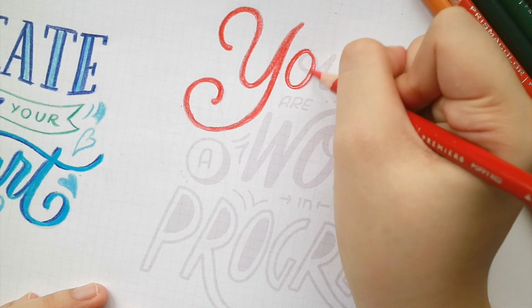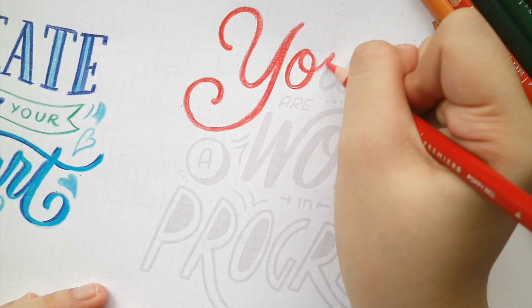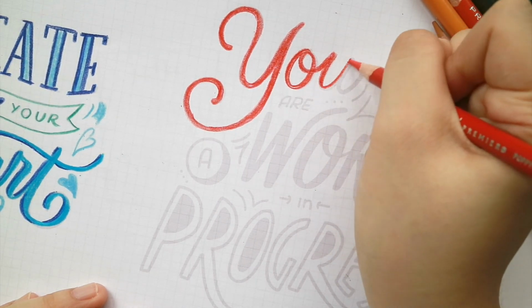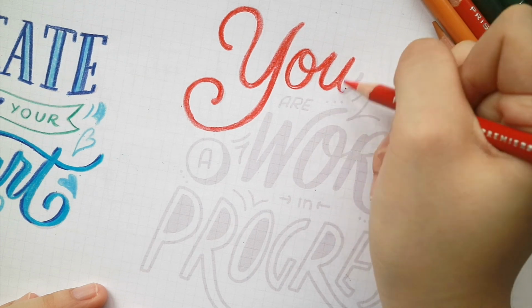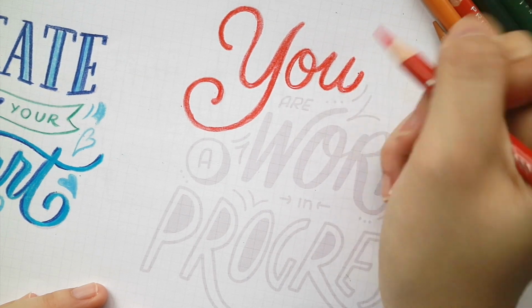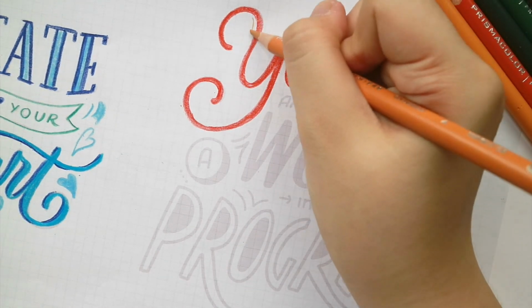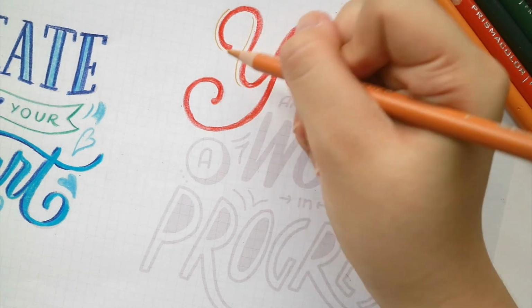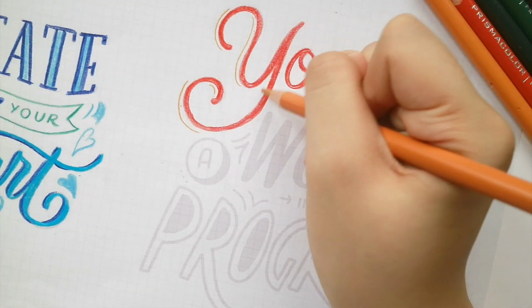So what I did was I made the Y a bit bigger, and so it sort of framed the top part of the layout, and then I am just using a very bold orange. So I'm gonna use a complementary color scheme for this layout so you can see the difference.